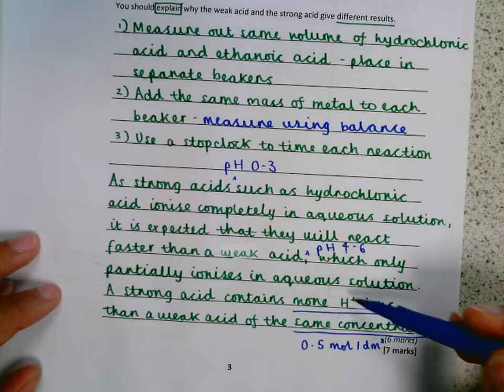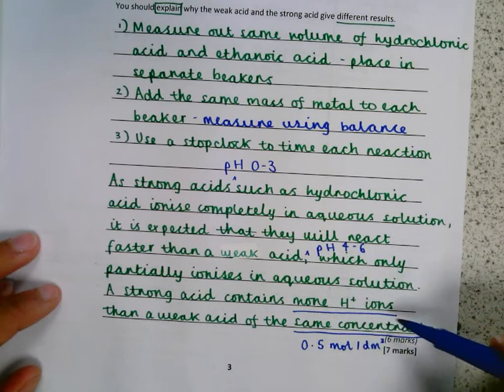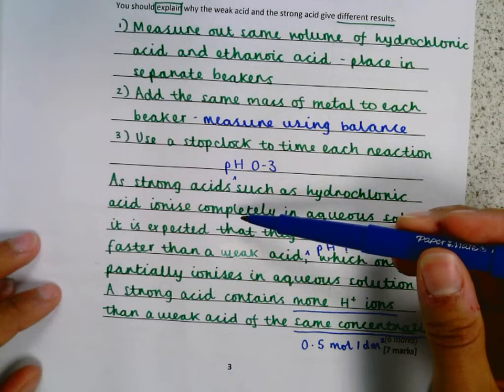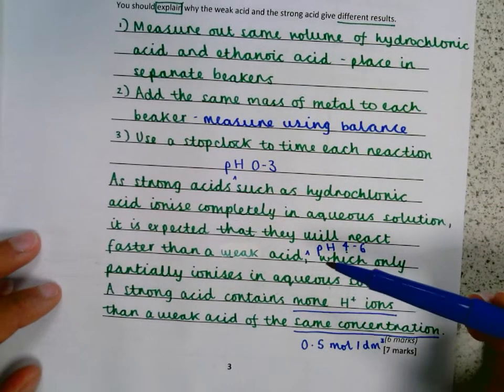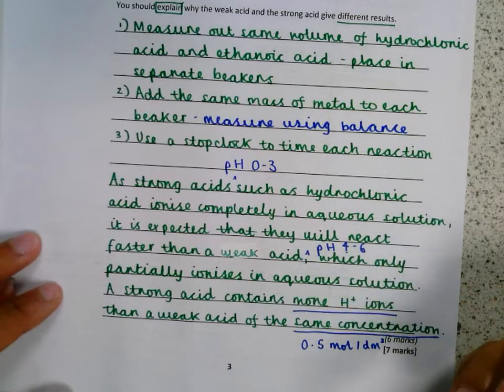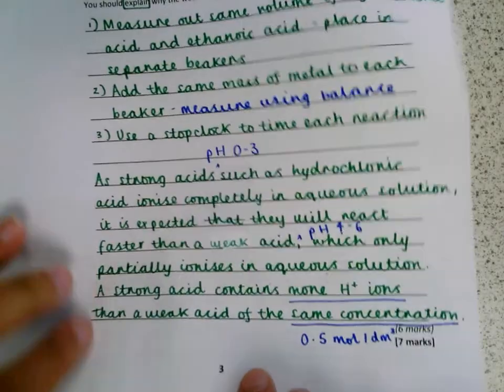You must have made the link between the amount of H+ ions and concentration. You could have said, even though they are the same concentration, the strong acid ionises completely, whereas the weak acid ionises partially. That would get you into level 3. If you haven't said that, you can only be in level 2, which is maximum 4 marks.